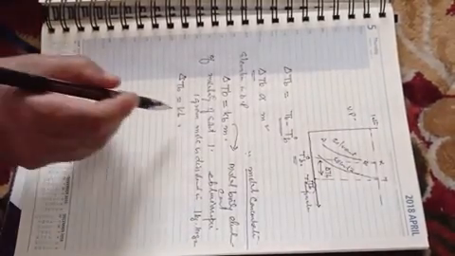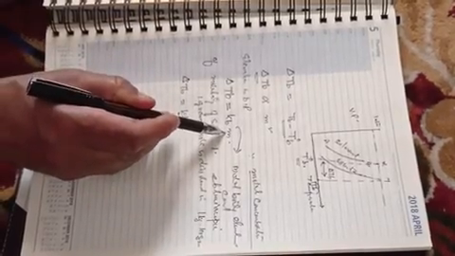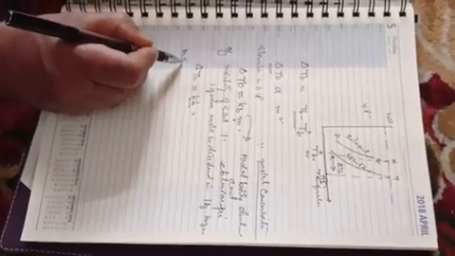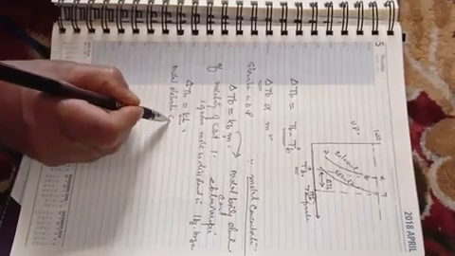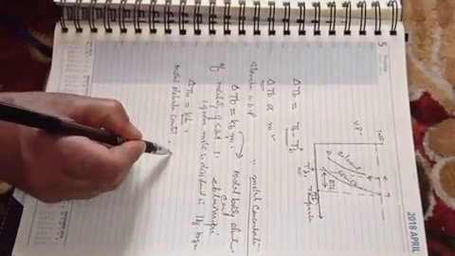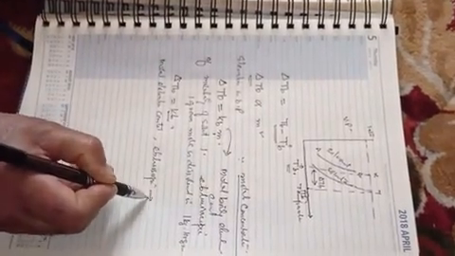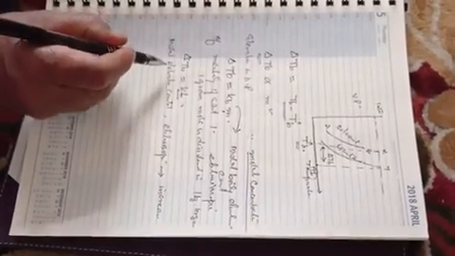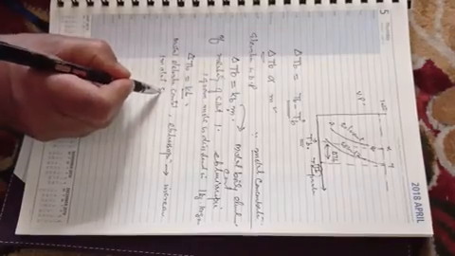Now we will define the molal elevation boiling point constant. We have taken molality as 1, therefore the molal elevation constant, or ebullioscopic constant, is the increase in boiling point of a 1 molal solution.